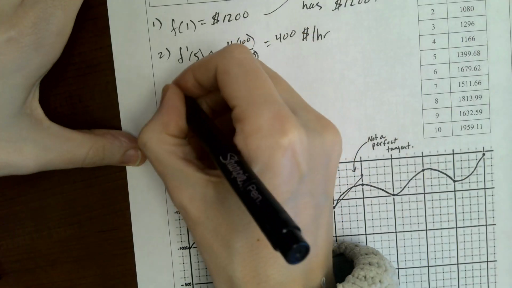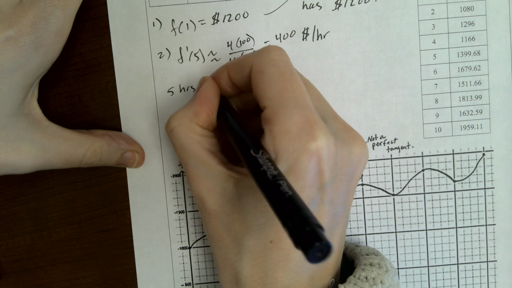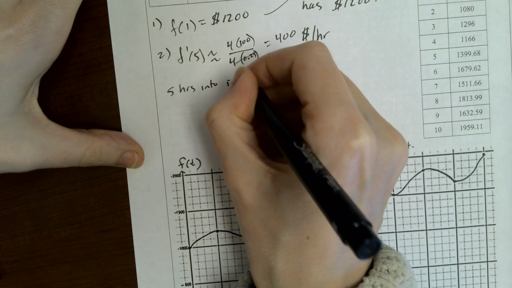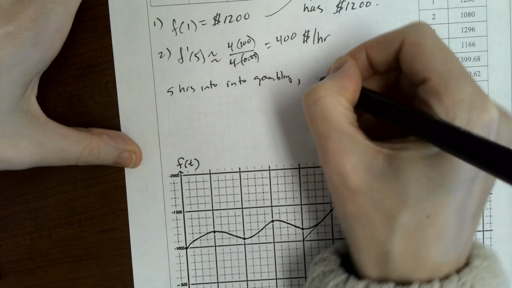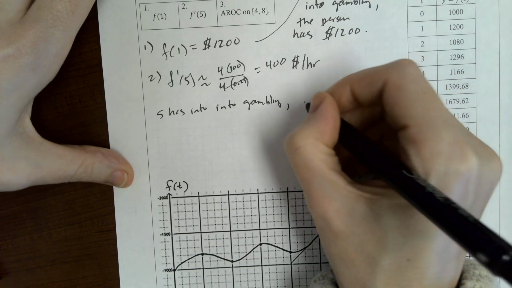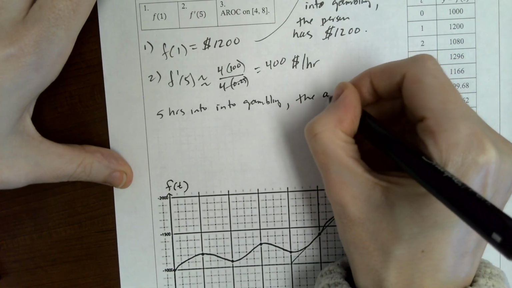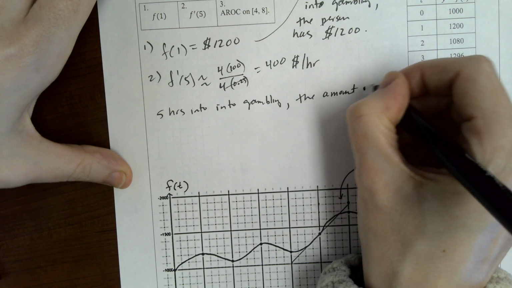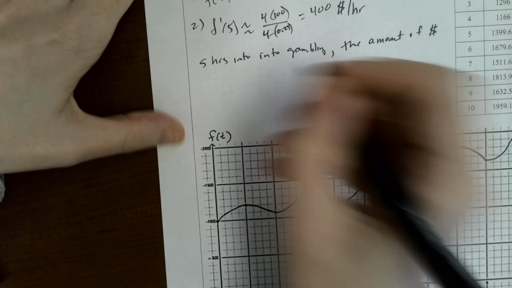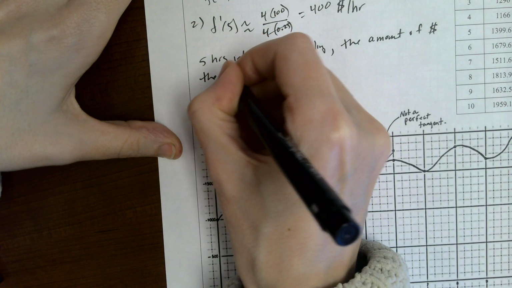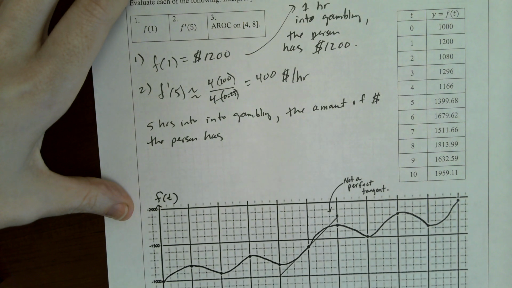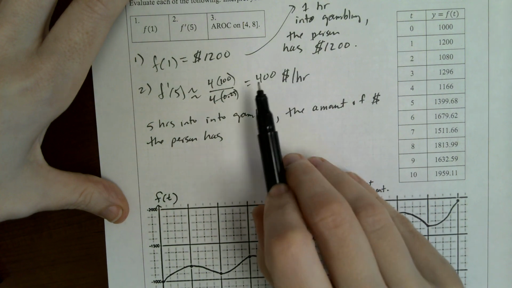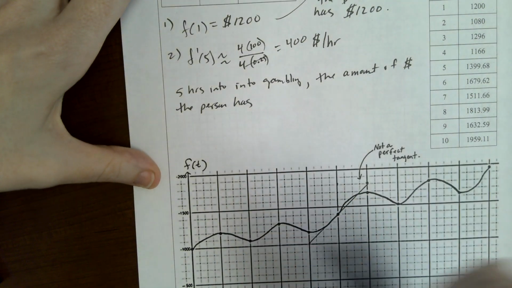Okay, so here's the interpretation. 5 hours into betting or gambling, the amount of money the person has changes. How is it changing? F prime is positive, so it's increasing.